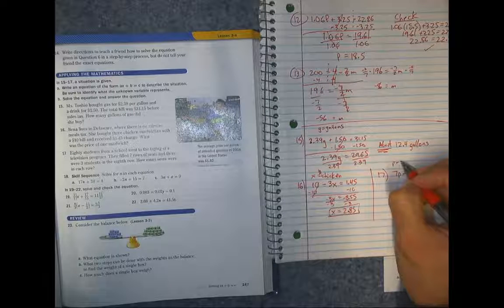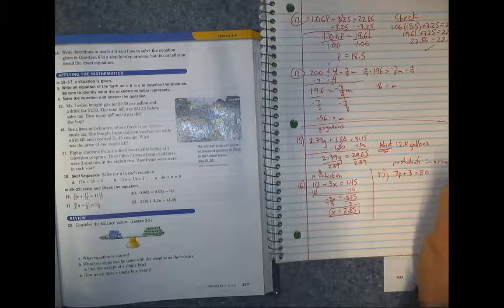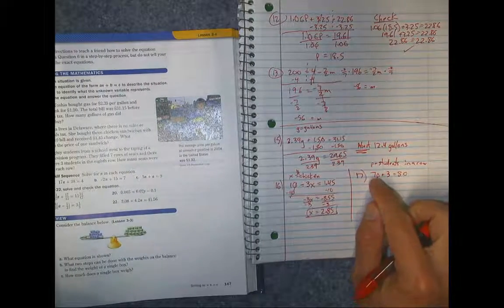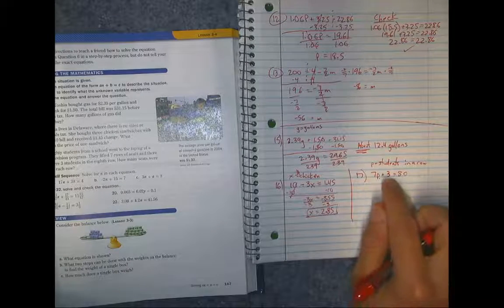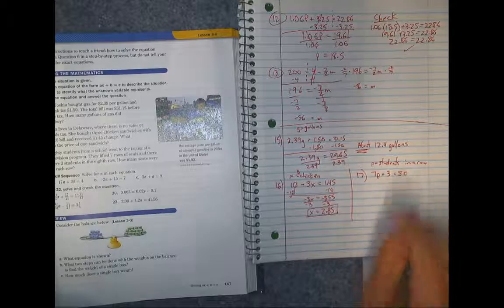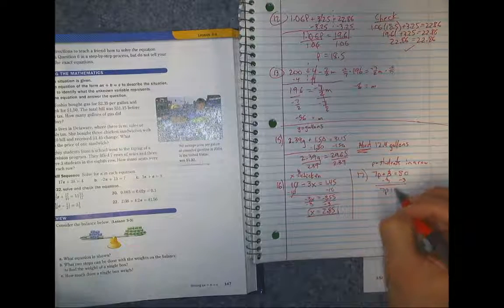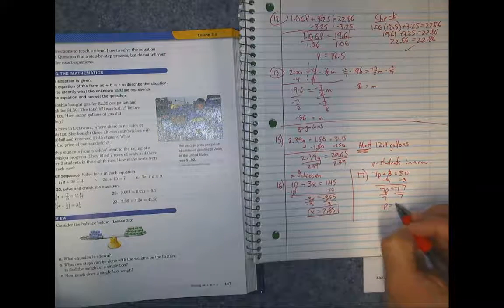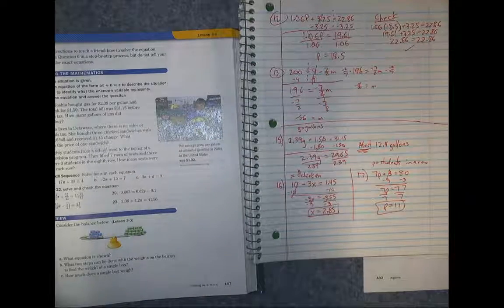P represents students in a row, or seats in a row is fine too. So 7 times the total number of seats in a row that are full, plus those 3 extra students in the 8th row. Put them together, we know it's 80. So we're going to go ahead and solve this. Minus 3 from both sides. This is going to be 77. We're going to divide by 7, and P equals 11. So there's 11 seats in each row.